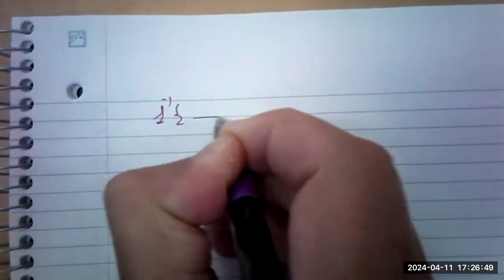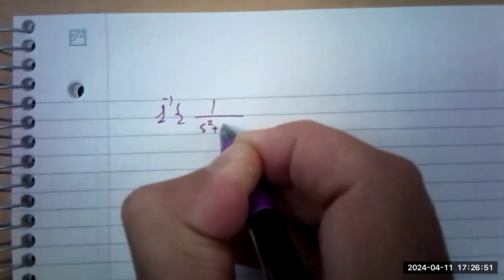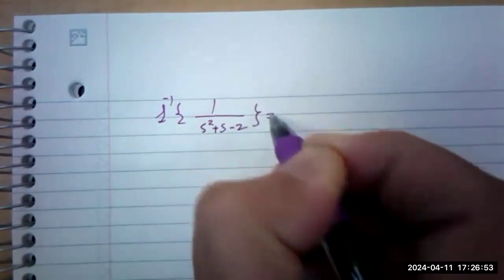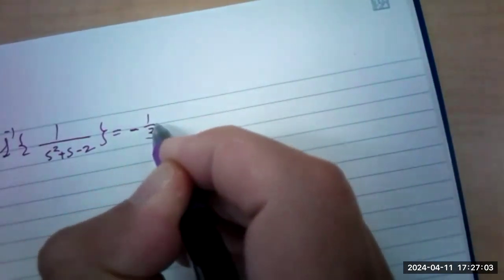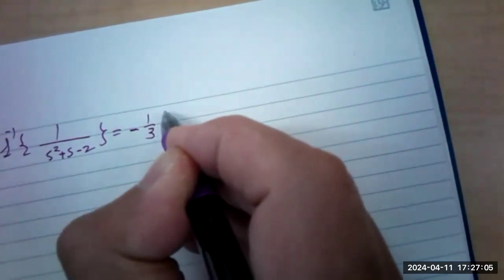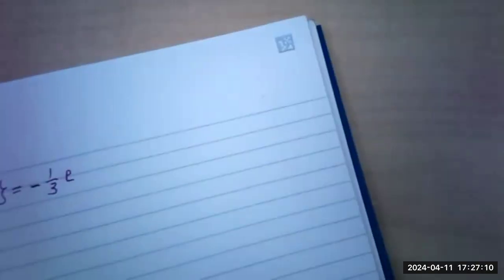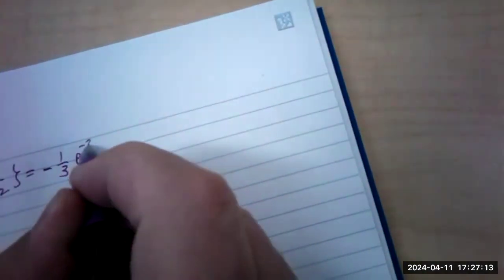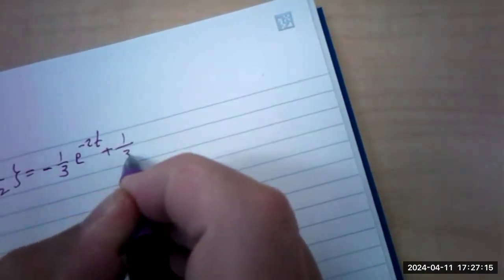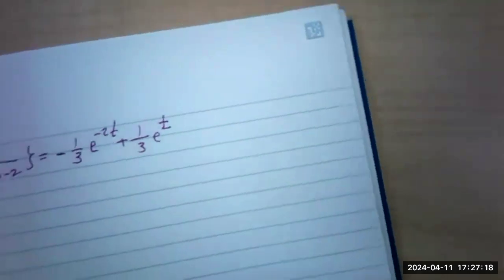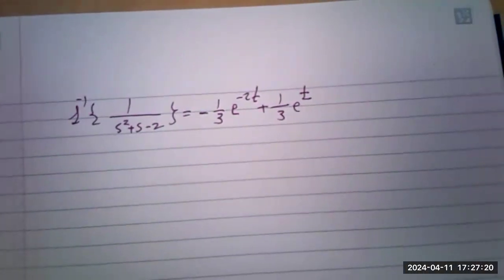So the Laplace inverse of 1 over s squared plus s minus 2 is going to be equal to, okay, I just check it. The first one is negative, the other one is positive. So it's going to be negative 1/3 e to the negative 2t, and positive 1/3 e to the t. That's in fact your f of t, if you like.